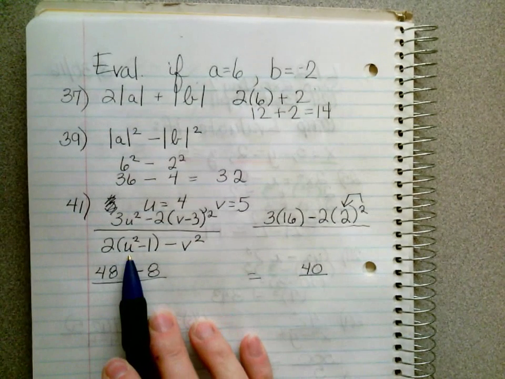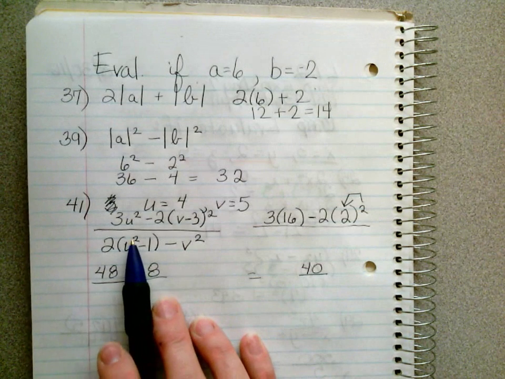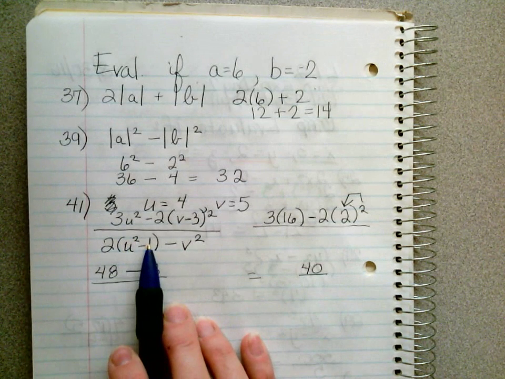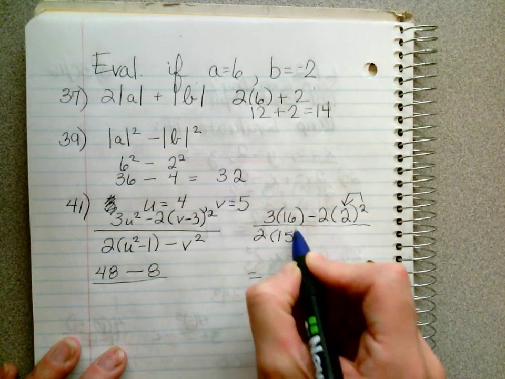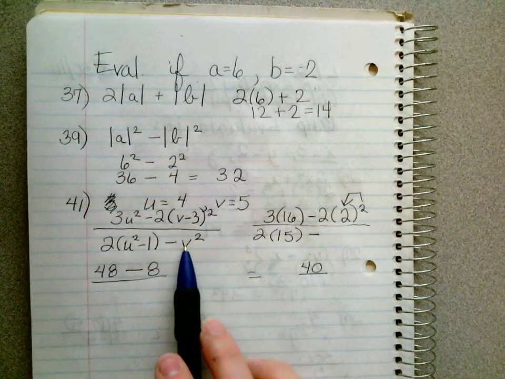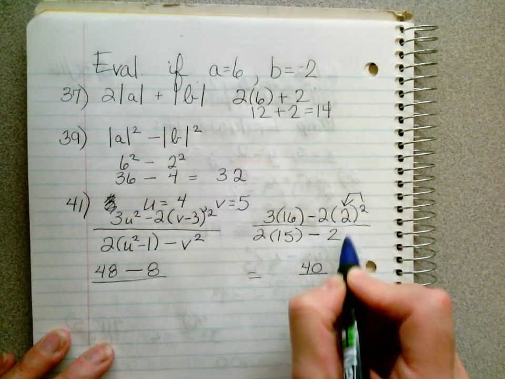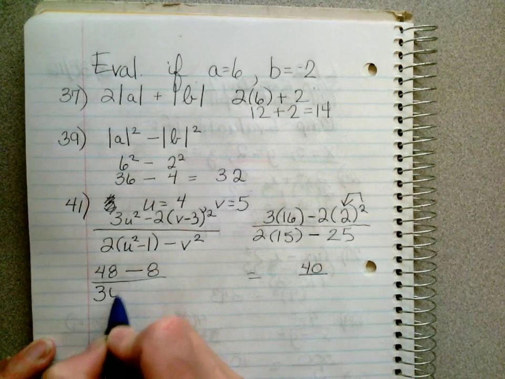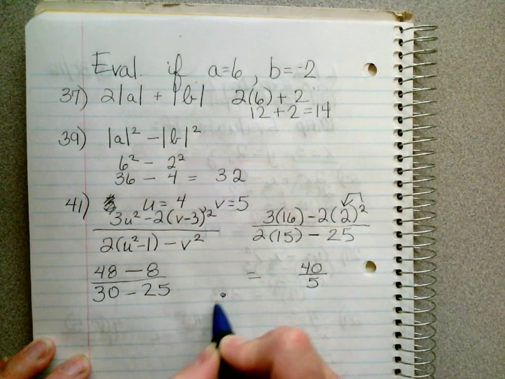Okay, parentheses goes first. U is 4, so 4 squared is 16. 16 minus 1 is 15. 2 times 15 minus, if V is 5, then V squared is 25. 30 minus 25 is 5. So 40 over 5 is 8.